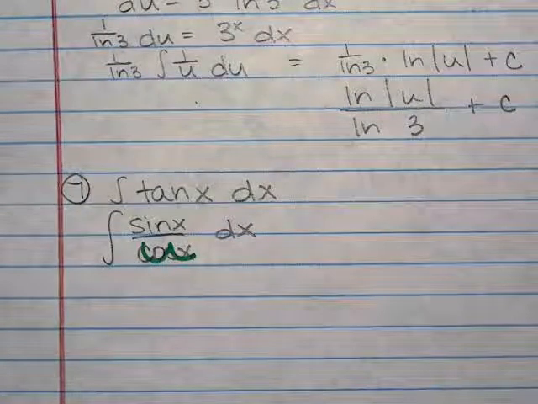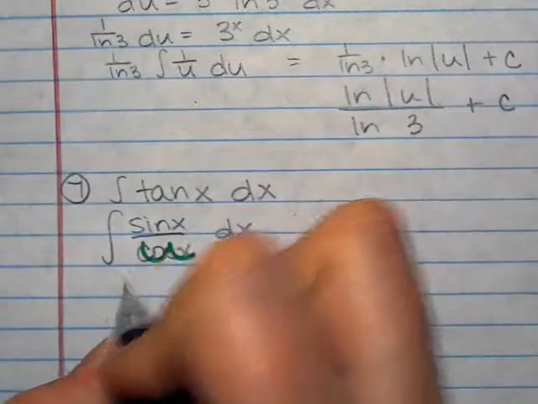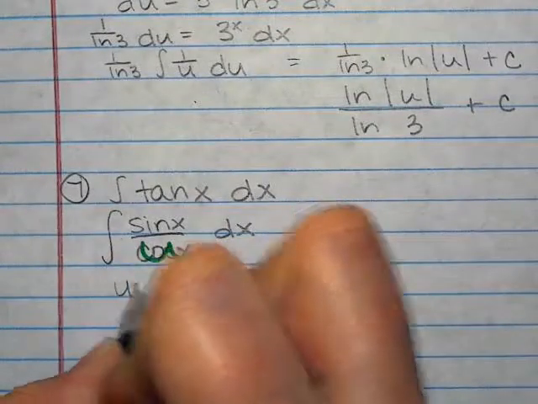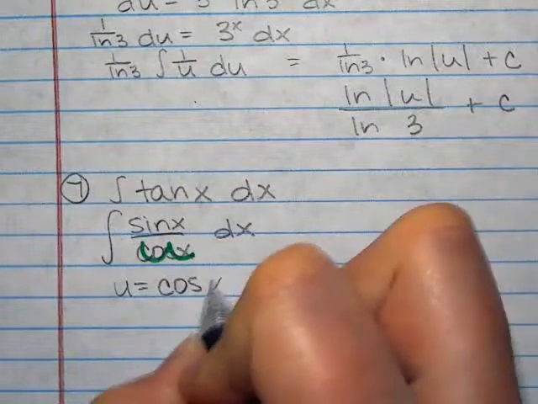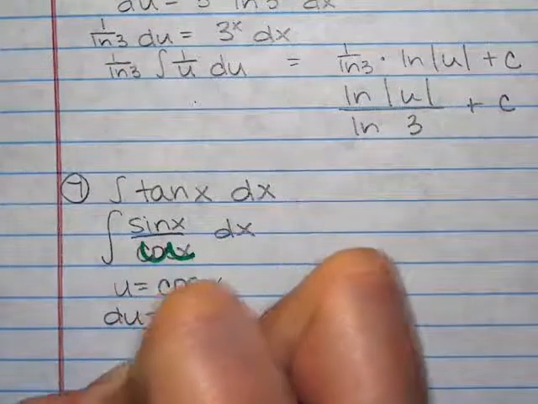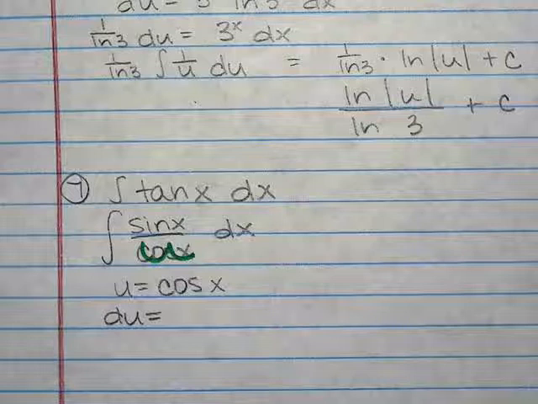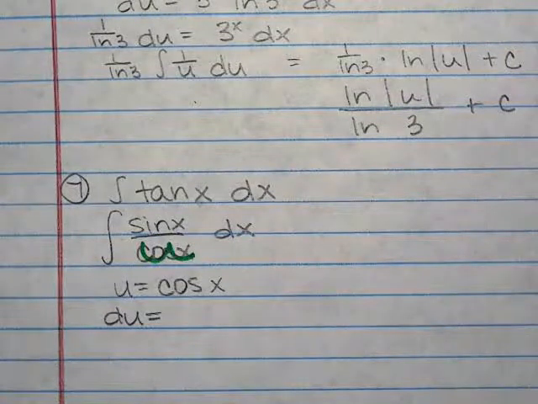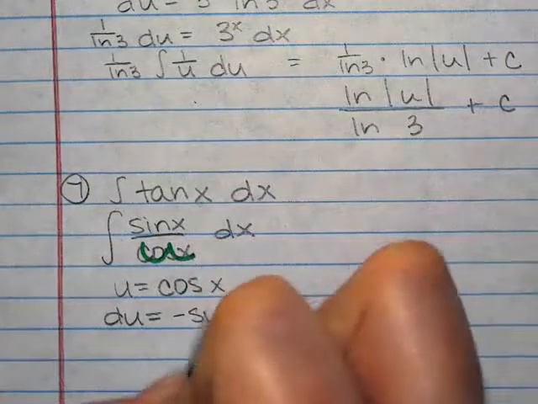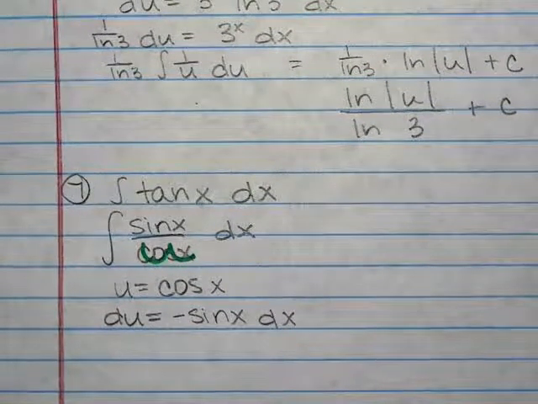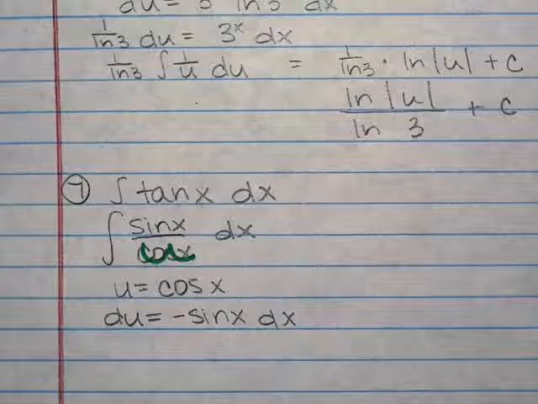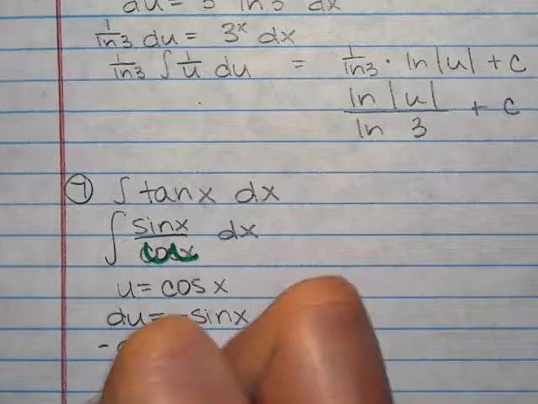So we're going to say the u has to be cos x, and then the derivative of u is what? Negative sine x. Okay. Now, we don't have a negative, so what do we have to do? Yeah, divide the negative over. So negative du equals sine x dx.